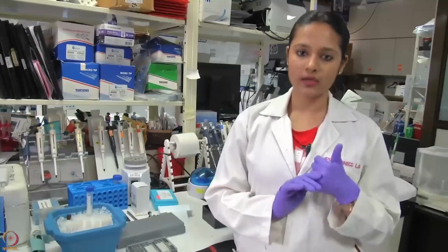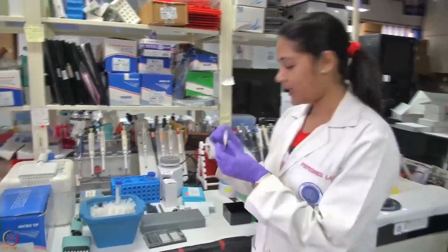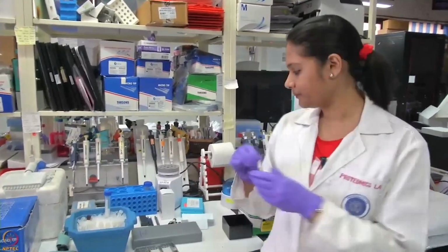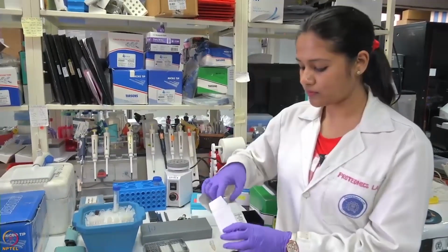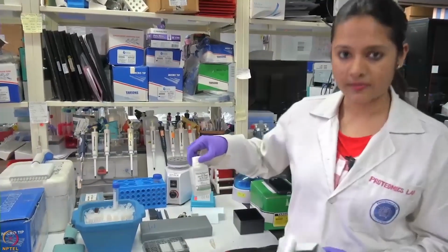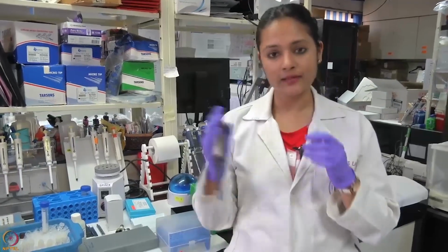First thing we need is a blocking buffer, and the second thing we need is an E. coli lysate. So this is an E. coli lysate, which is in the powder form, and then we have blocking buffer here, which I will use throughout the experiment. So I need to make 10% of this E. coli lysate in blocking buffer.